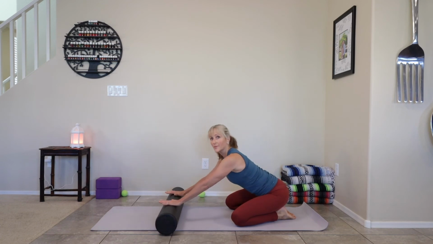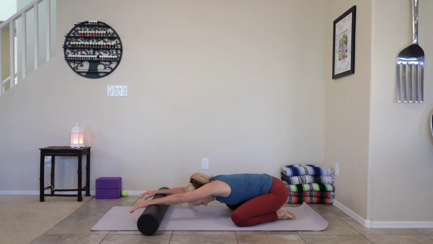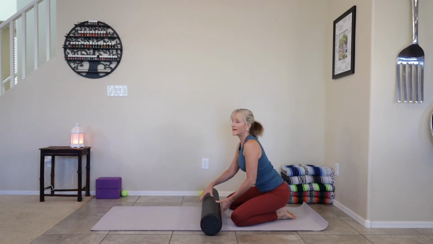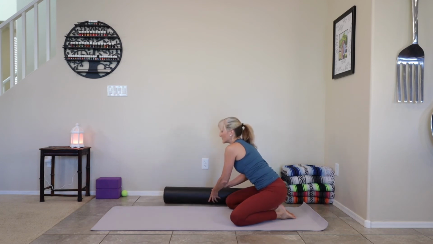We're going to do a child's pose. So melt the body forward. Stretch out the back. Stretch out the quads over the knees. Good. And then come all the way back up. So put that roller to the side.